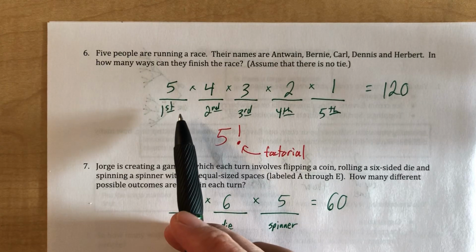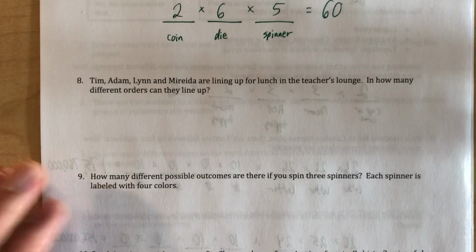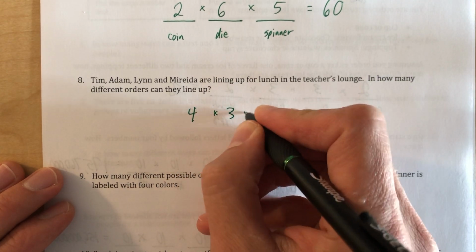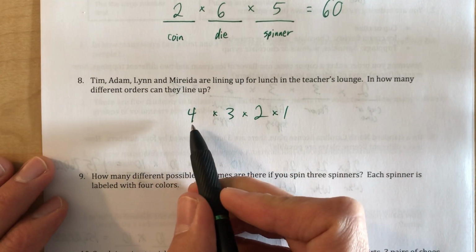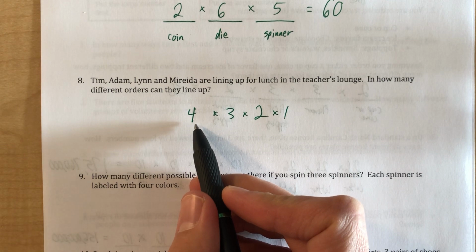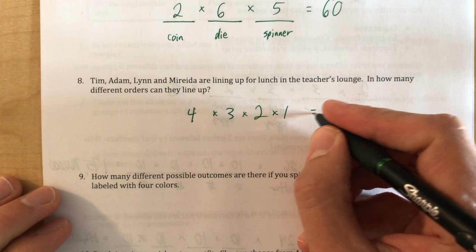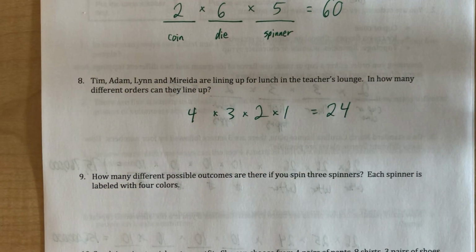How many different orders can they line up? It's the same as this one, actually, only it's not a 5, it's a 4. So the long way is 4 times 3 times 2 times 1. So I have 4 people that could come in first place. Once we have a first place winner, we now have 3 options. Then we have 2 options. Then we have 1 option. I'll save you the trouble. It's 24.